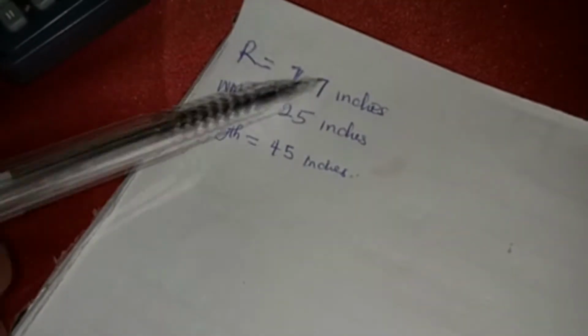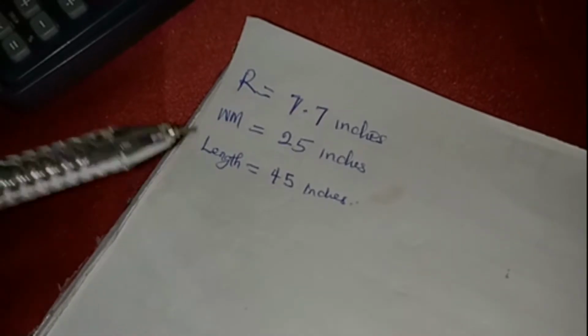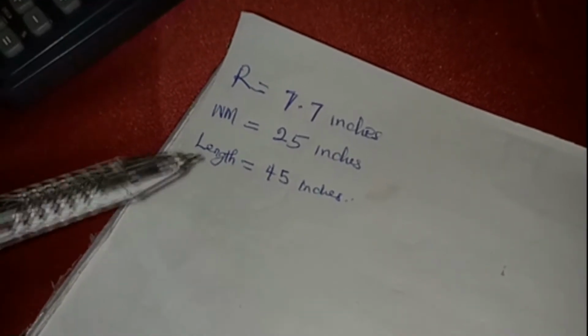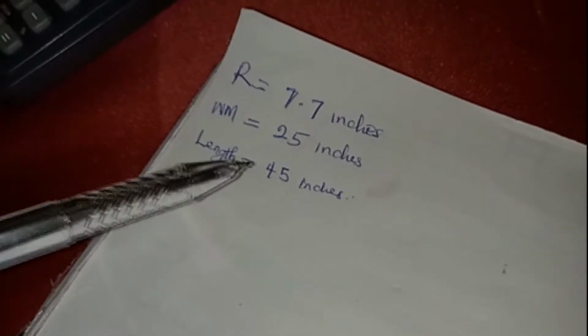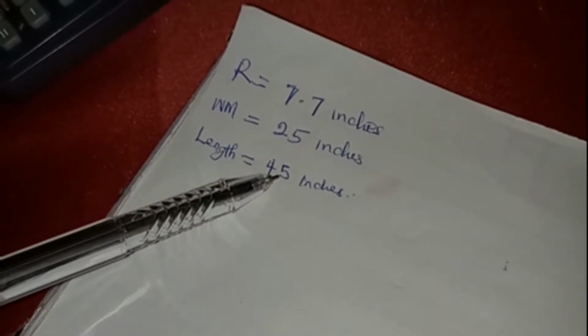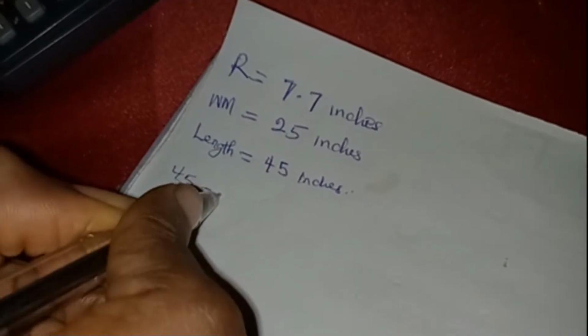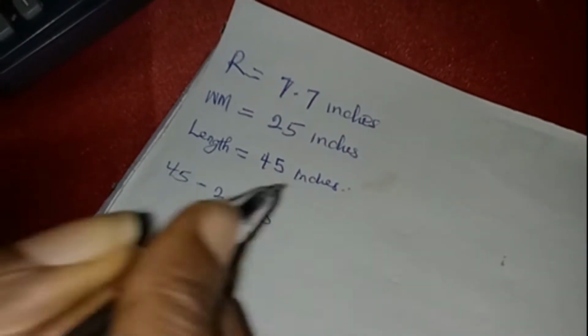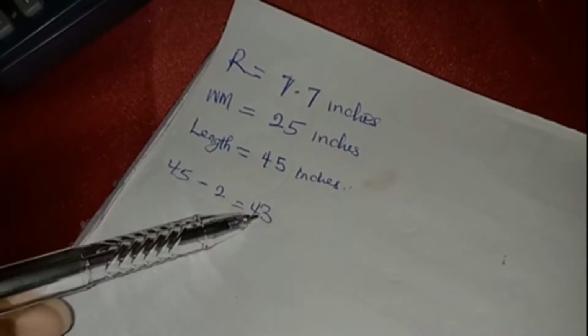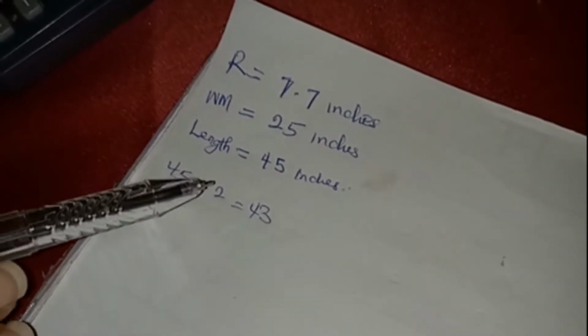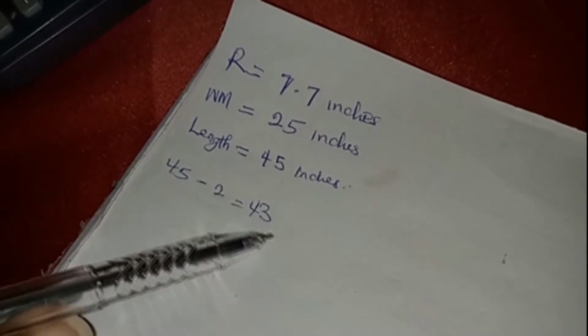You remember how we got our radius? For the flare skirt, I want to have a band height of 2 inches. So what I need to do is subtract 2 inches from 45. So I have 45 minus 2, that is 43. So the flare will be 43 inches, while my band height will be 2 inches, and all together will be 45 inches.